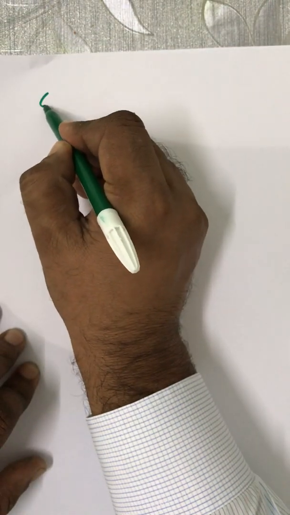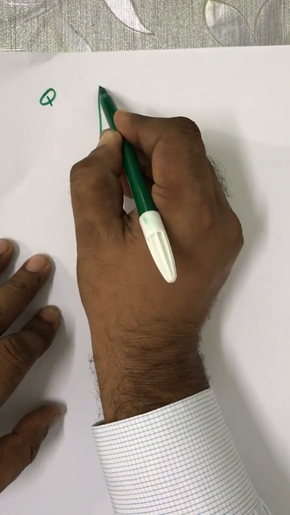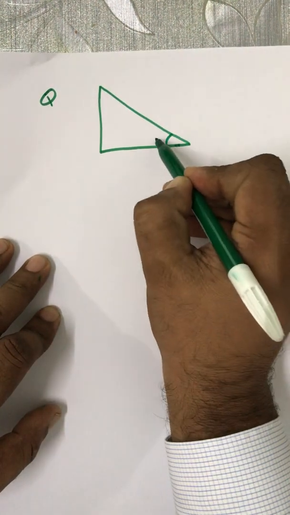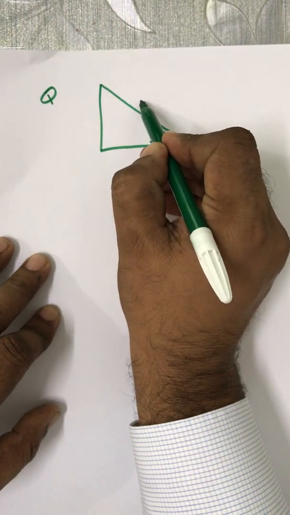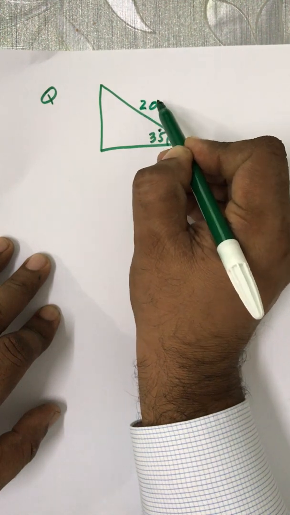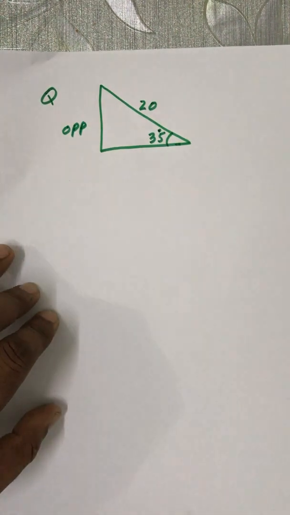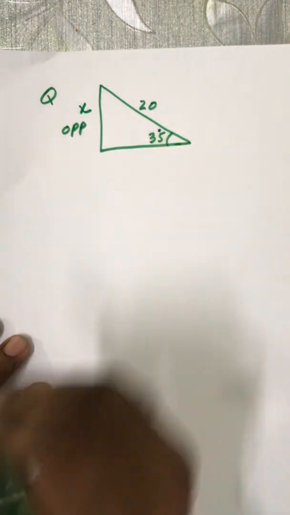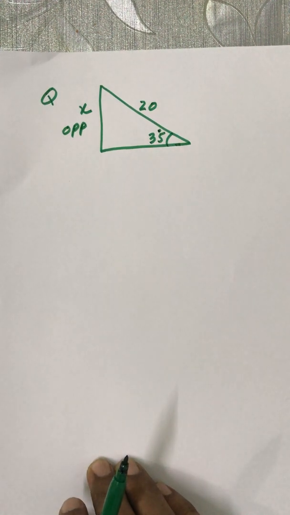Now there is one question. This is question number 1. We have to solve for different situations. If this angle is 35 degrees and hypotenuse is 20, then I have to find opposite, or we can say this is x. Now we have to first name the sides.